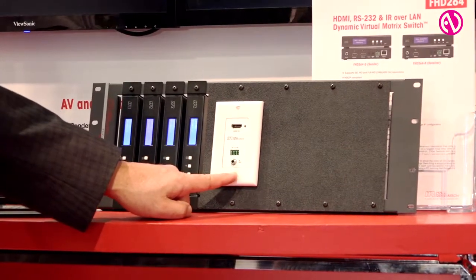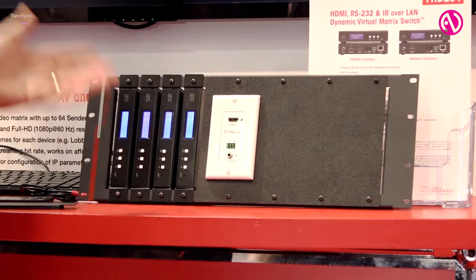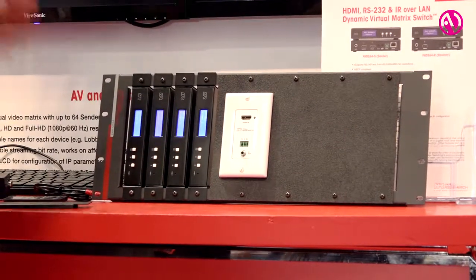The transmitter is also available as a single gang wall plate, and since they're all PoE powered, it's easy to go. Please refer to our web page for this product, because there are a lot more advanced features that you can learn there.